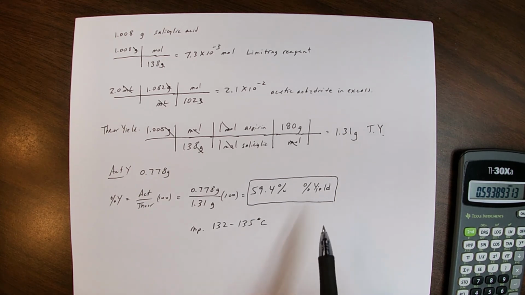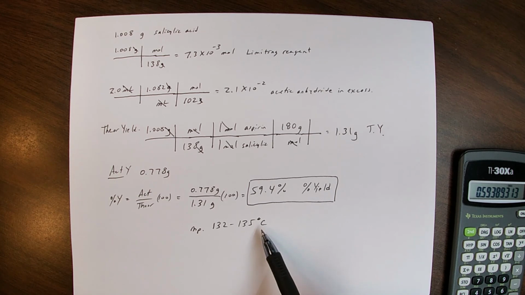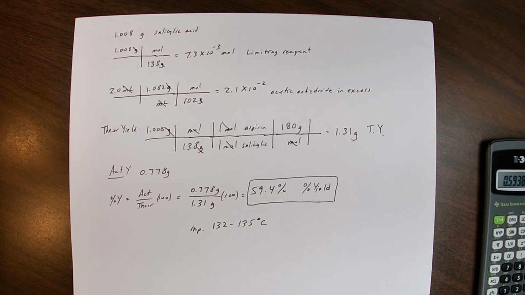So again, not too bad of a yield and not too bad of a melting point, although the appearance of the product wasn't too good. I've had better crystals than that before. Okay, thank you.